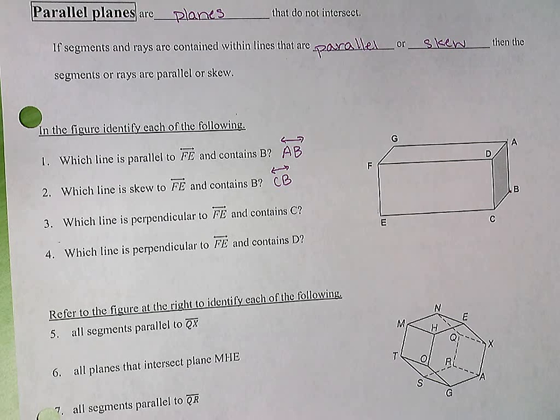If I were to extend BC further, that lies on a separate plane than FE. So they will go right past each other and never intersect. It's not two-dimensional, it's not a flat surface. It's three-dimensional.